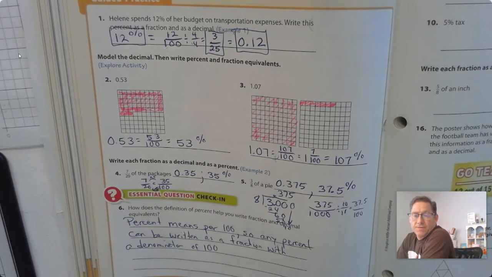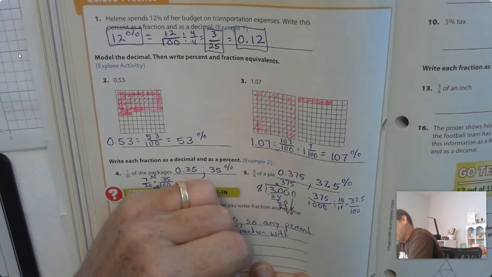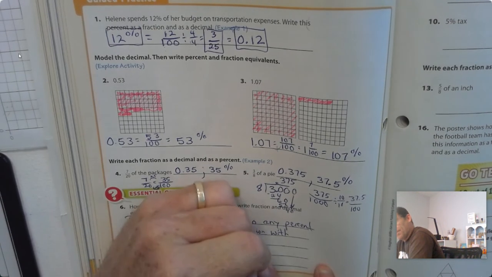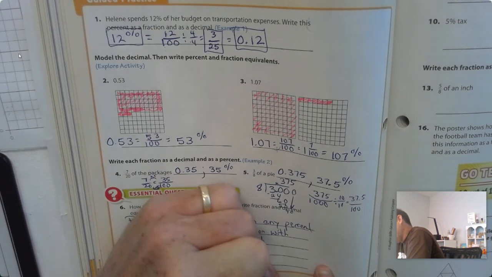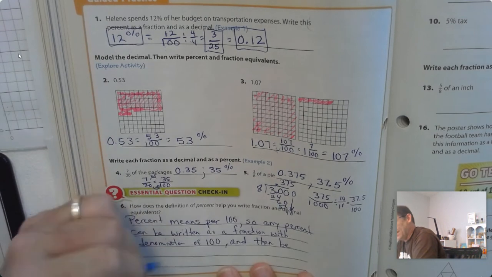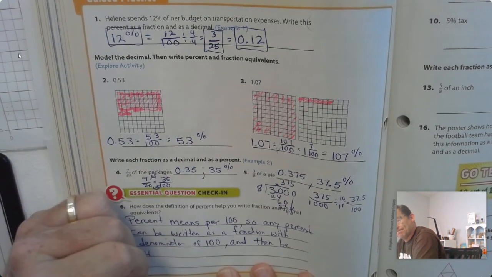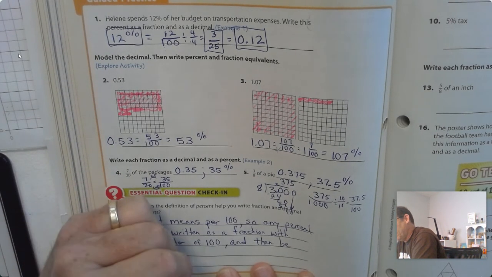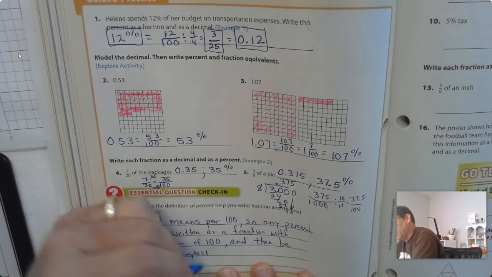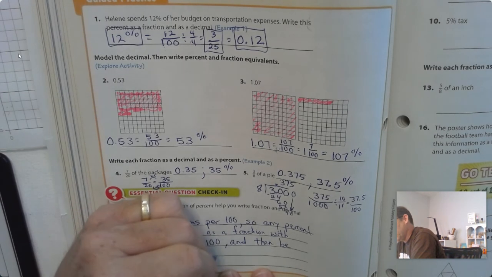Percent means per 100. So any percent can be written as a fraction with a denominator of 100. And then that can be written in simplest form. Okay, so if we can reduce the numerator and denominator, we want to do so.